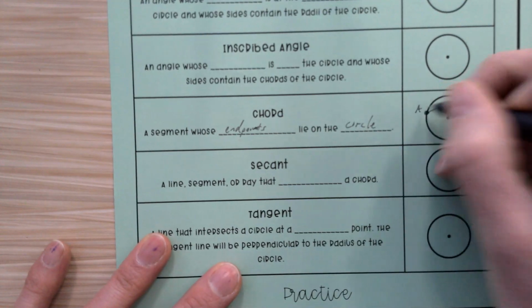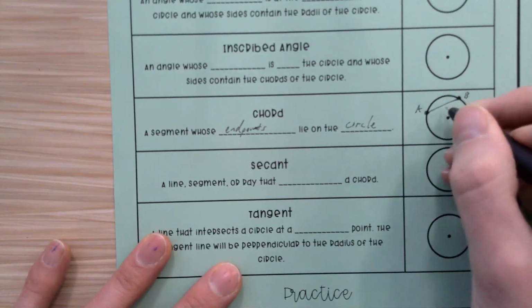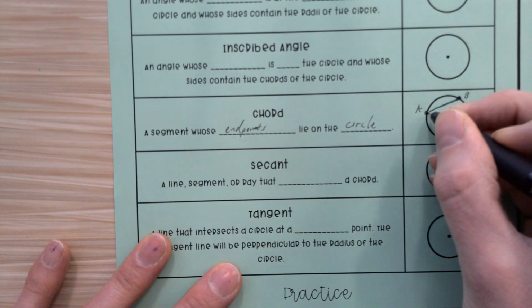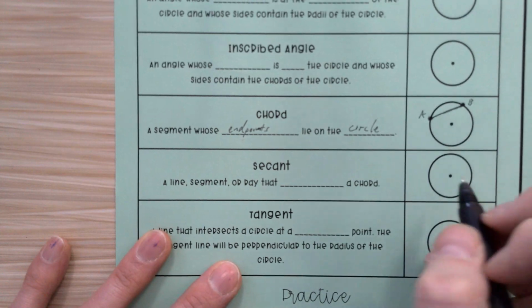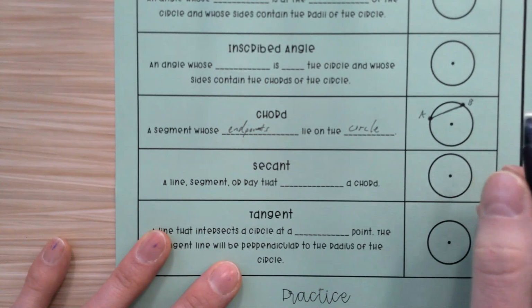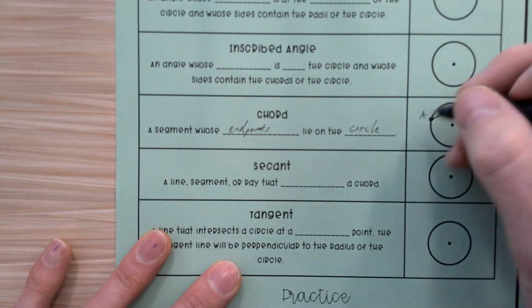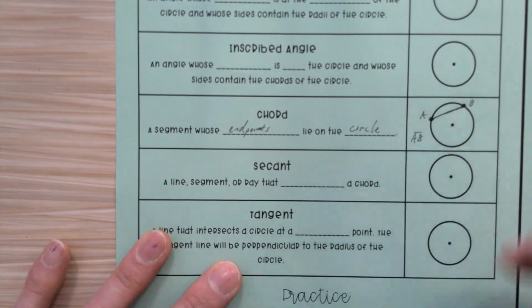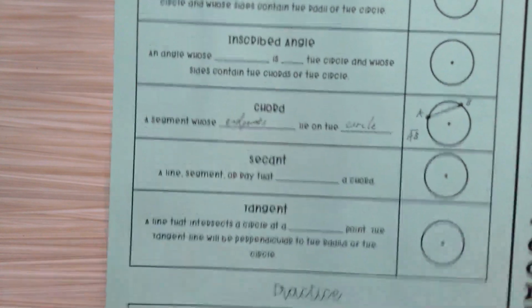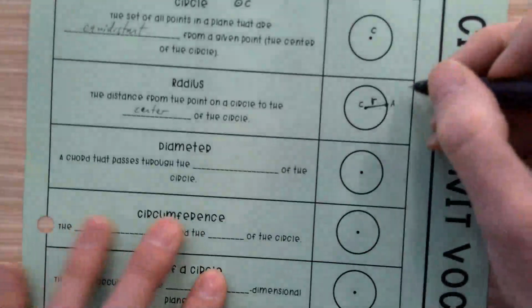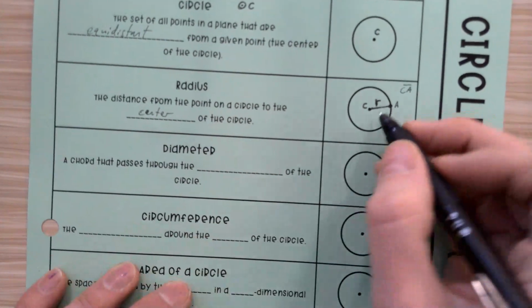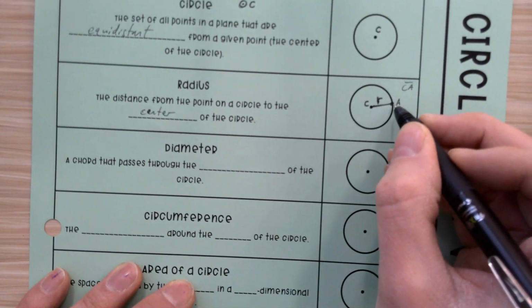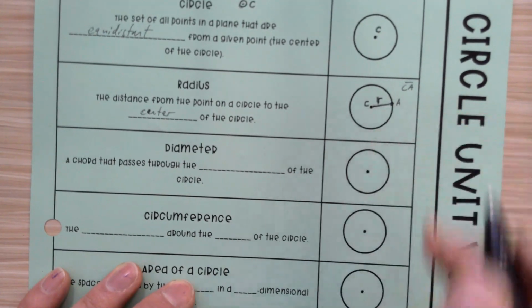So maybe A, B. So this would be chord AB. It's just a segment, so we would name it using our typical segment notation. Okay, so in this case, segment AB is a chord. Just like back here on the radius, segment CA is a radius. So a radius has one of its endpoints on the circle, the other one is at the center.